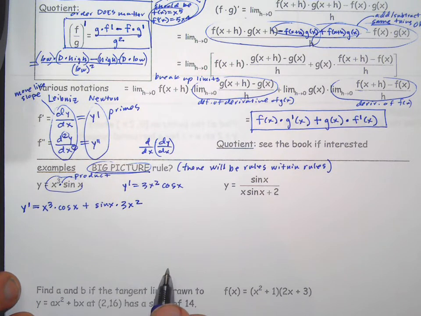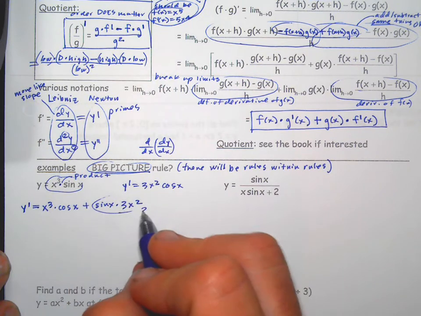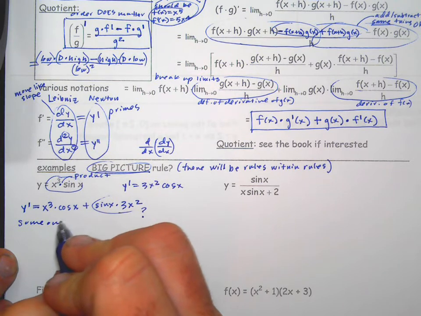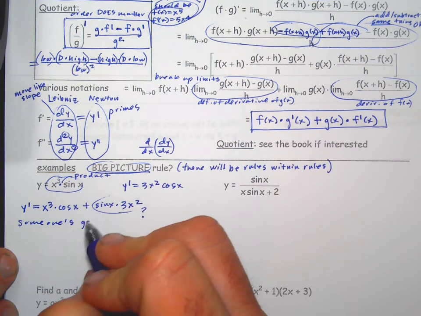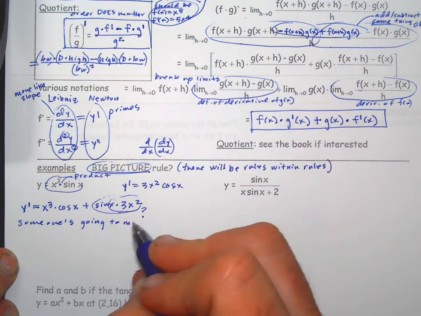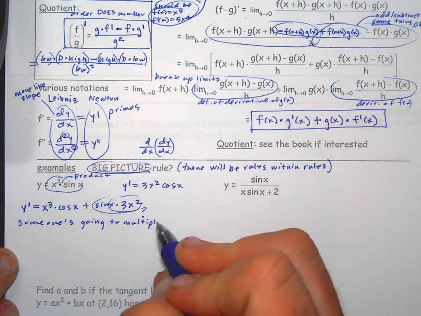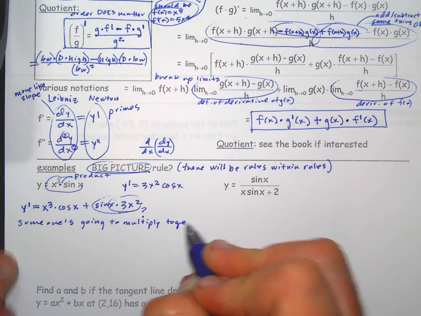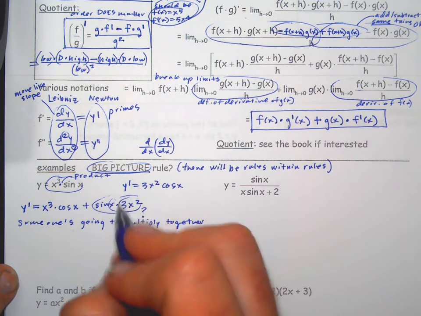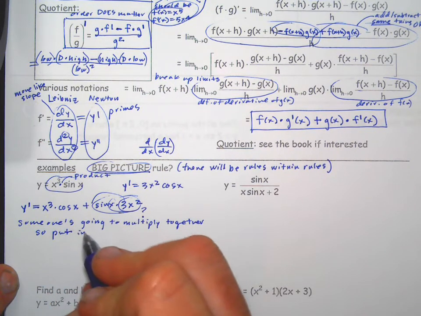And then we usually want to write our final answers a little nicer. Like, this is potentially confusing. Someone's going to multiply those together, meaning the x and the 3x squared, and make it 3x to the third, which is not good. So it might be better. I mean, that's fine if you write it like that, but then right away, we usually want to put this in front. So it's very clear.